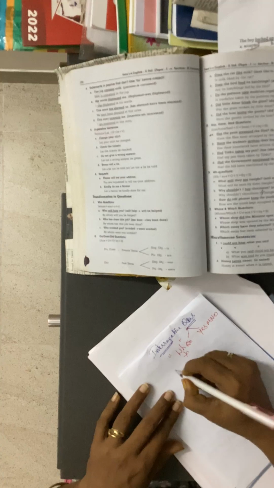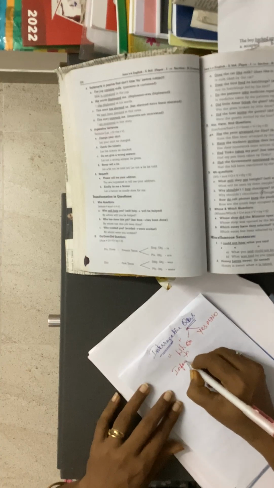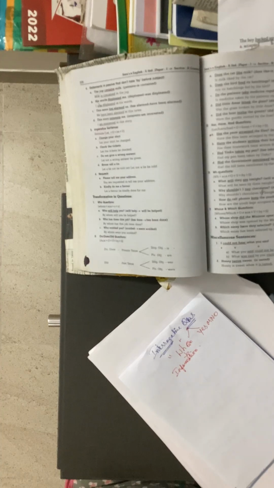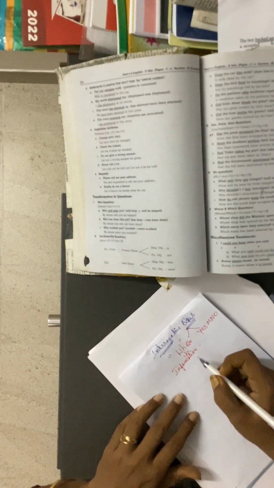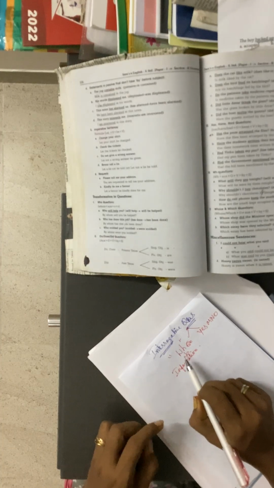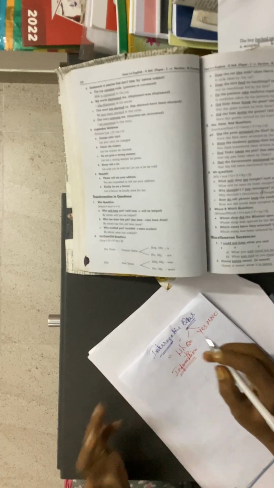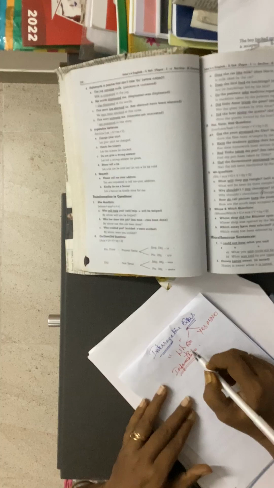WH questions are information questions. When you ask, what is your name? Where are you coming from? When are you coming? Where are you going? So when, what, where, why, how, all these we call information questions. You get information. That's why we call it a WH question.